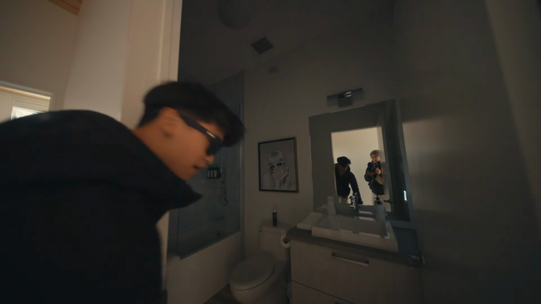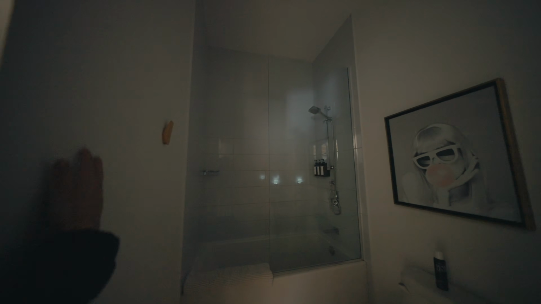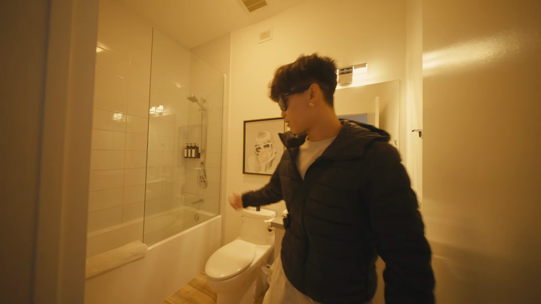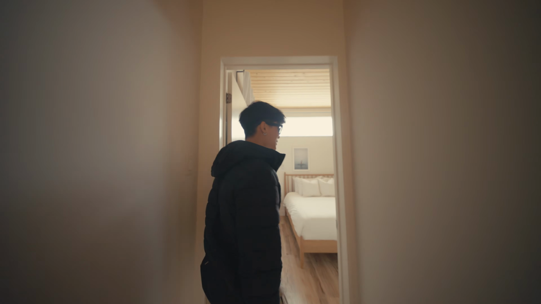This is where Cody and I are gonna shower. How do you turn on the lights in here? Yeah, so this is where Cody and I are gonna shower, pee, poo together. You know, spend our quality time.